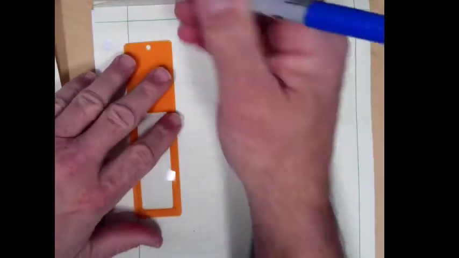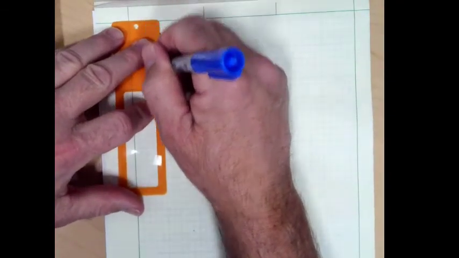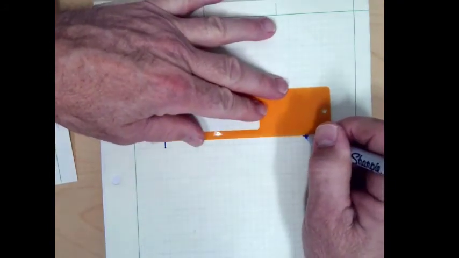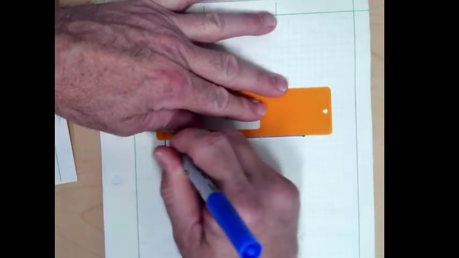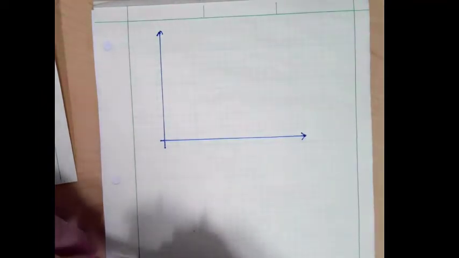I'd like to just use a straight edge of some kind, since we are actually plotting and not sketching this time. Sketching just means I freehand it. Plotting means something a little bit more precise.